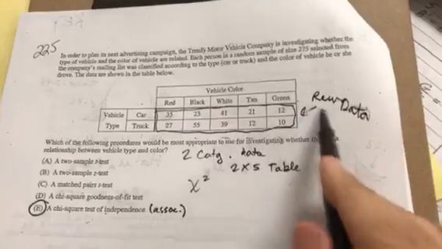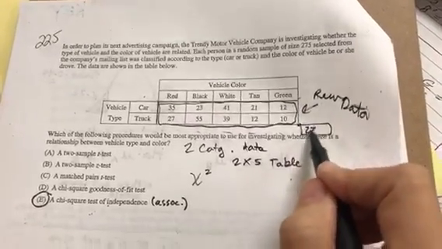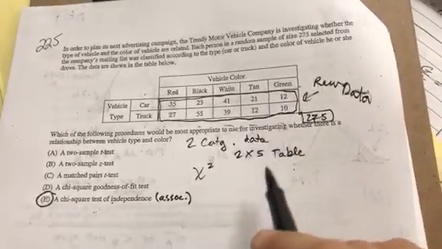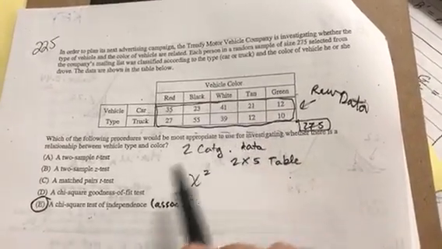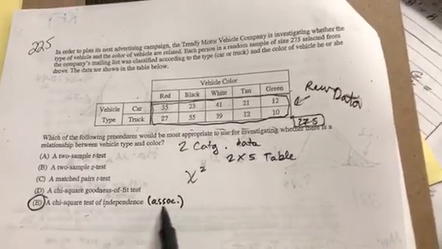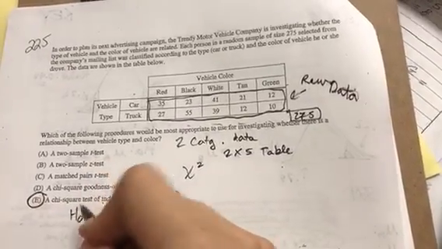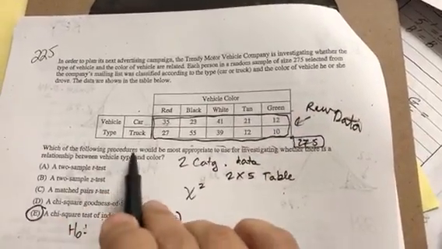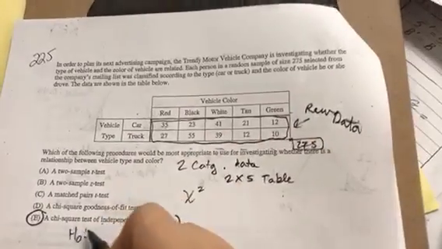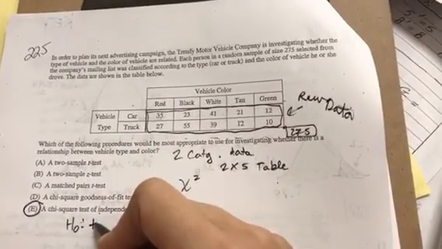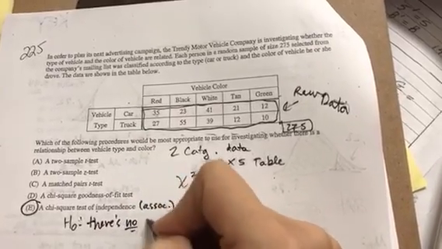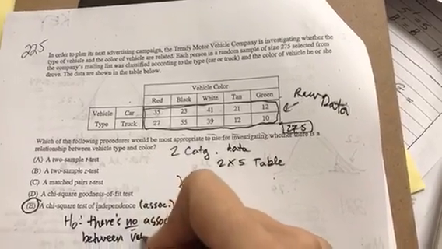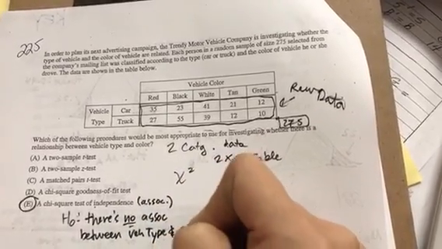Notice they didn't total these up, but the grand total here would be 275. But we don't need to do that for the question. If this was my free response question, I would state that we are going to be preparing a chi-squared test for independence. I have my H sub O, and H sub O would be there's no association between vehicle type and vehicle color.